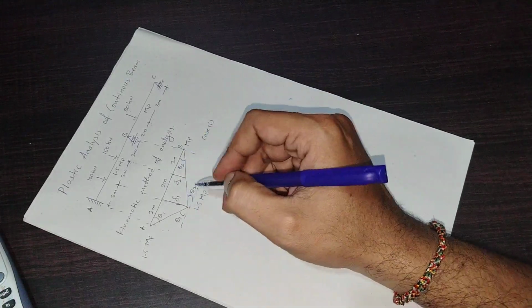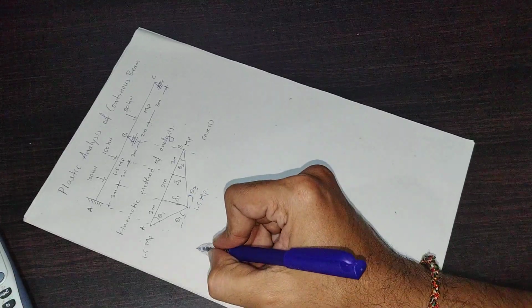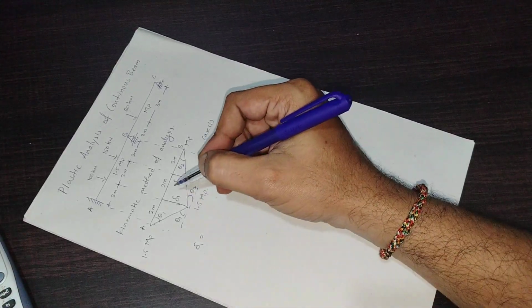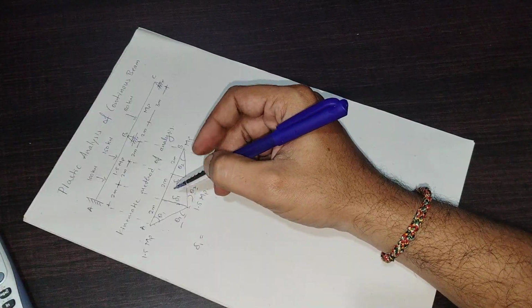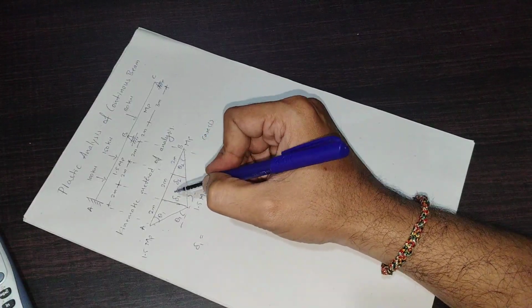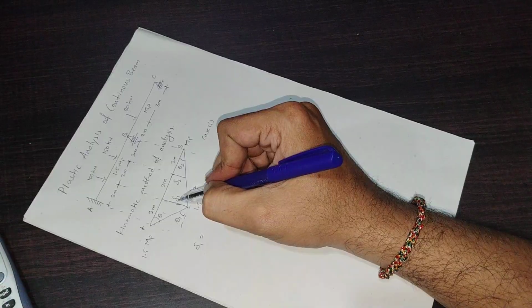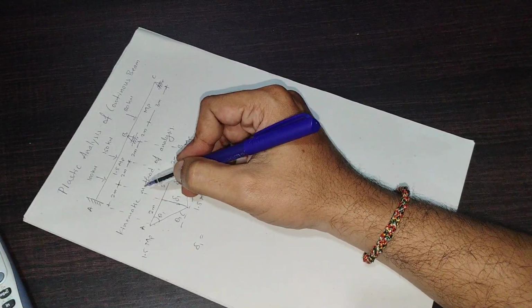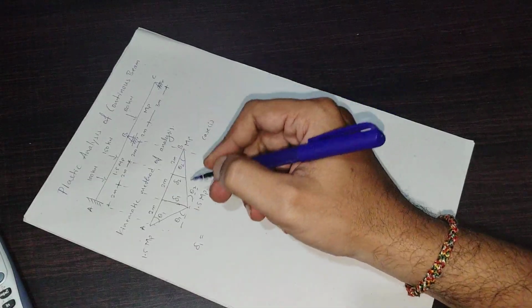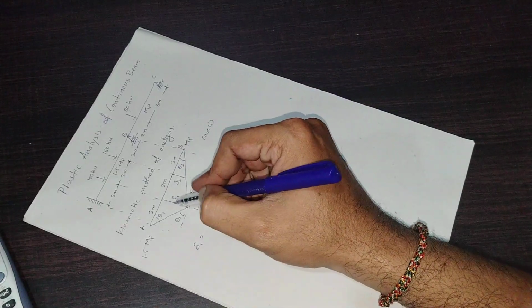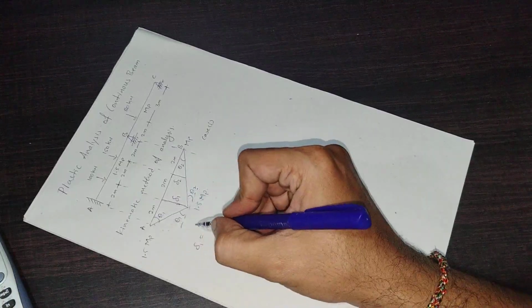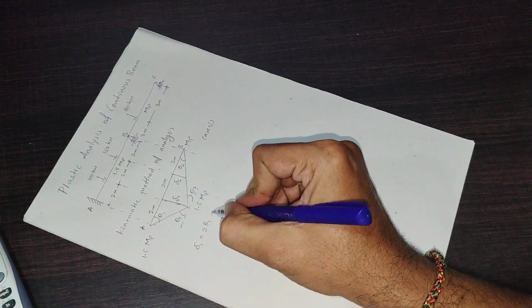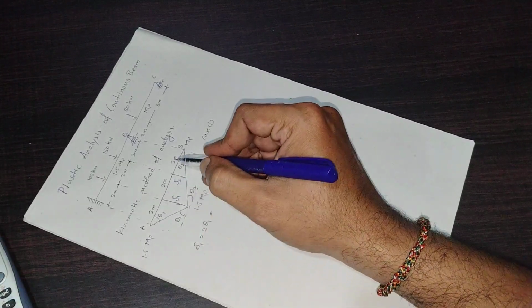Whenever I start the plastic analysis for the internal work done, I must start with the deflection under the considered load. Here in case 1, the 100 kilonewton load is considered. So delta 1 can be written as 2 theta 1, or 4 theta 2.